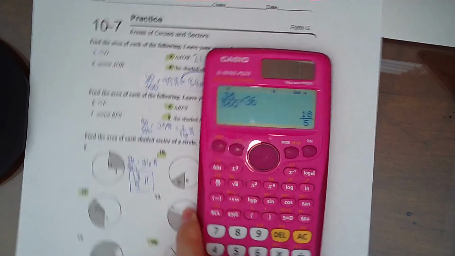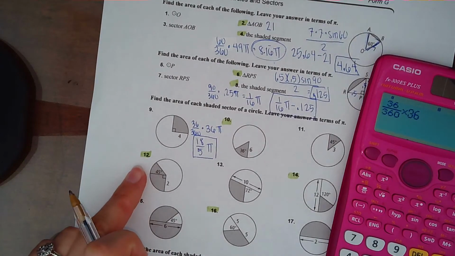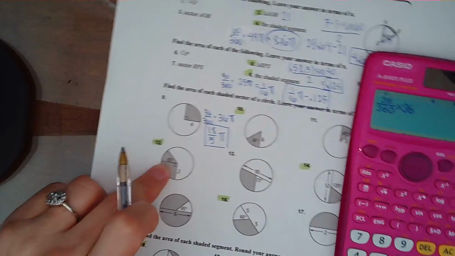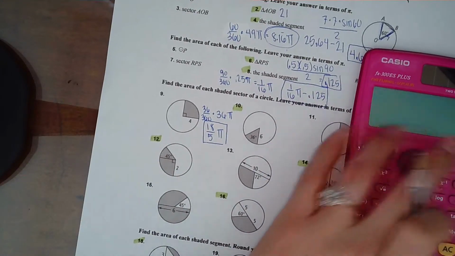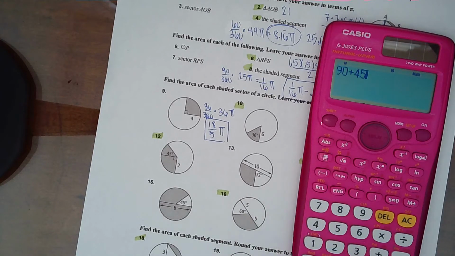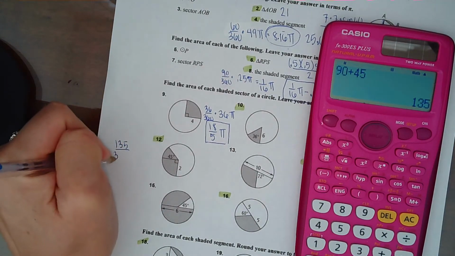And that's your answer. And then moving on to number 12. Well, this one's a little bit different because it's 90 and 45. So we're going to add those two together. 90 plus 45. We're going to get 135 over 360.